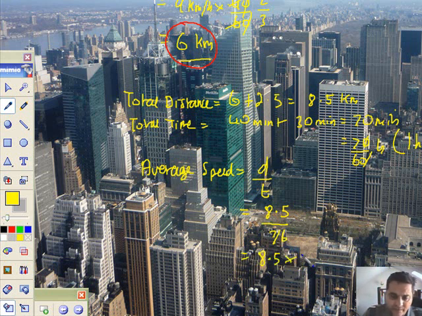So it'll be 8.5 times 6/7, and off we go. Grab a calculator. 8.5 multiplied by 6 divided by 7, that gives us 7. Let's go to one decimal place. 7.3 kilometers per hour.